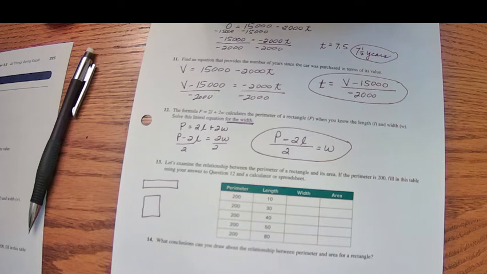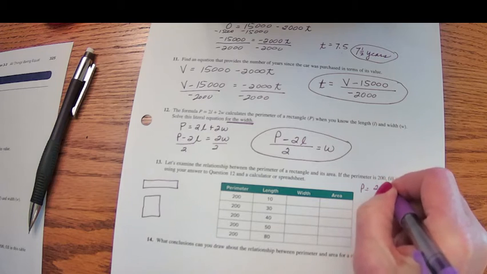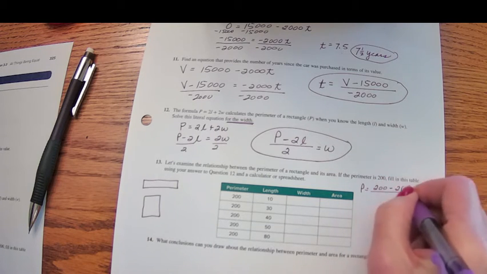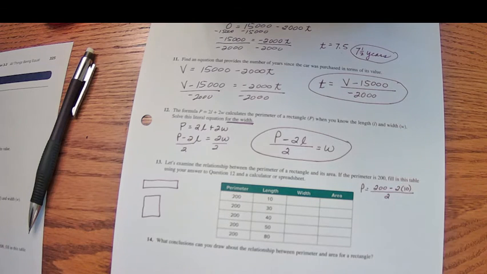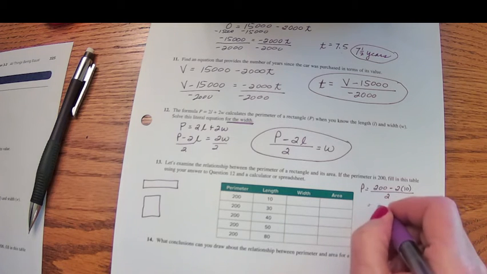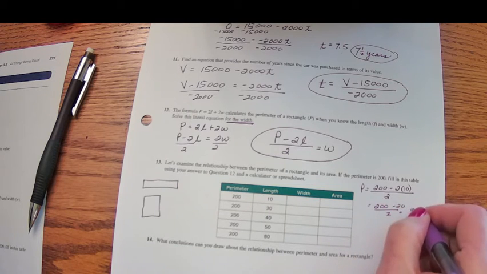So here, this is going to be 200 minus 2 times 10 divided by 2. So that's going to be 200 minus 20 divided by 2.